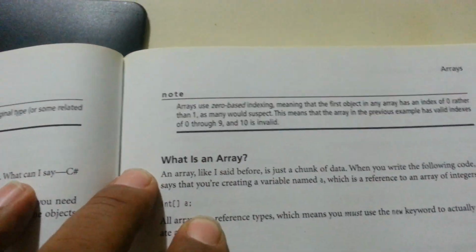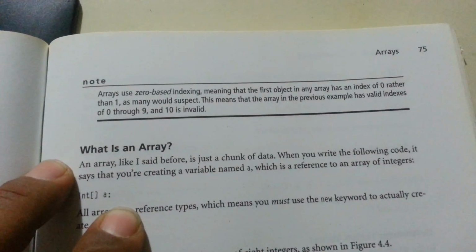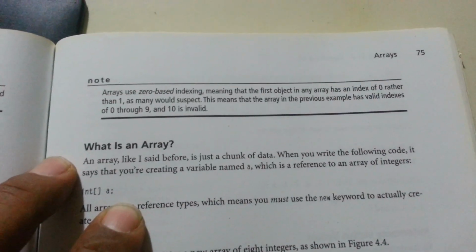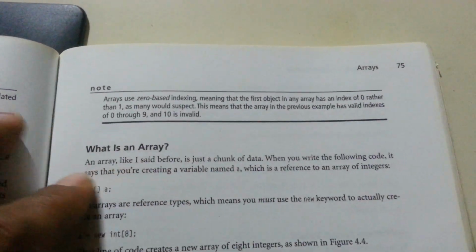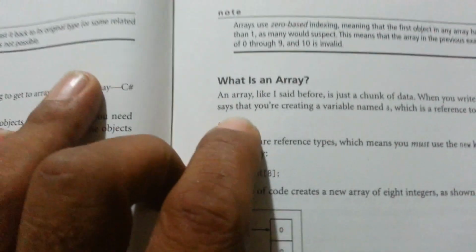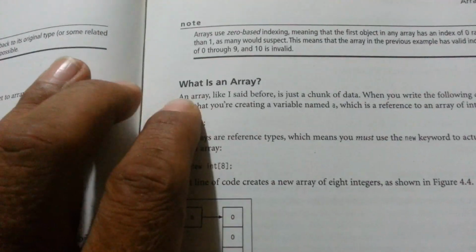Arrays use zero-based indexing, meaning that the first object in any array has an index of 0 rather than 1, as many would suspect. This means that the array in the previous example has valid indexes of 0 through 9, and 10 is invalid. See? This makes your code run smoother too.